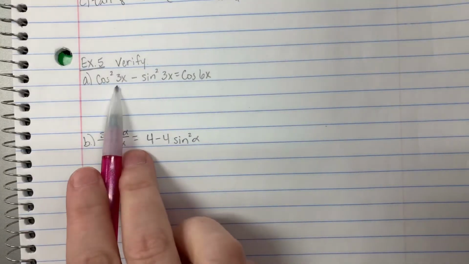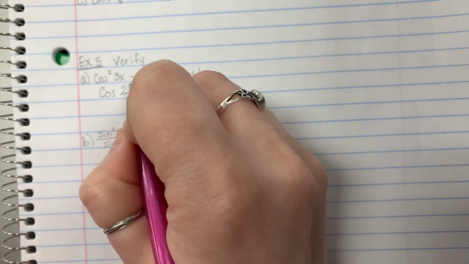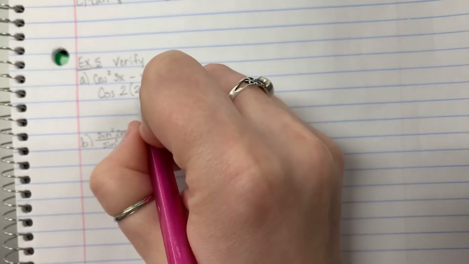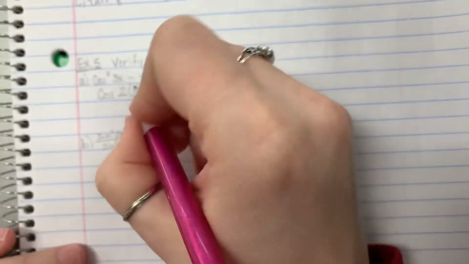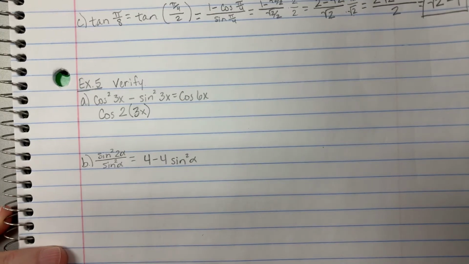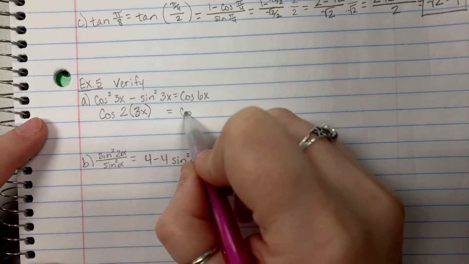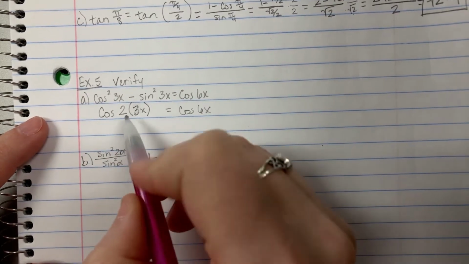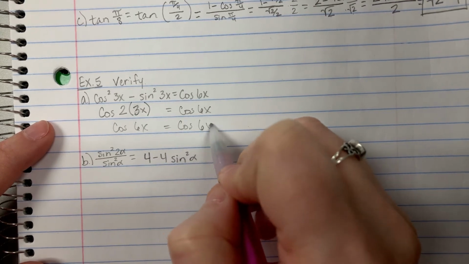So this is actually the same thing as saying cosine of 2 times whatever that theta value was, or u if you want, in our formulas. So it's really cosine of 2 times 3x. That's what that side is. And then this side was cosine of 6x, and that just happens to be the same. Cosine of 6x equals cosine of 6x.